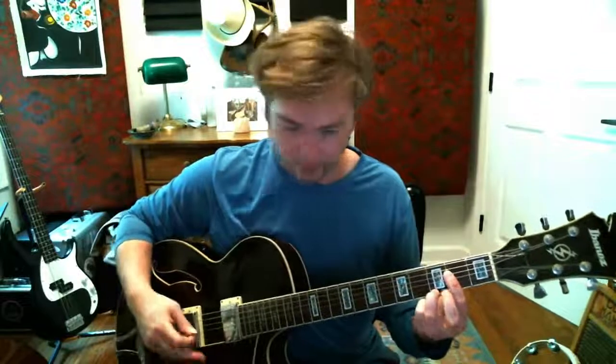And then after E, here's what's kind of easy about these: they're always going to follow the same order. So after 1 root 3rd 5th, what did I say? We have a flat 7 or a dominant 7th, which is a whole step away from the root. So there's our A7 with the 5th in the bass.